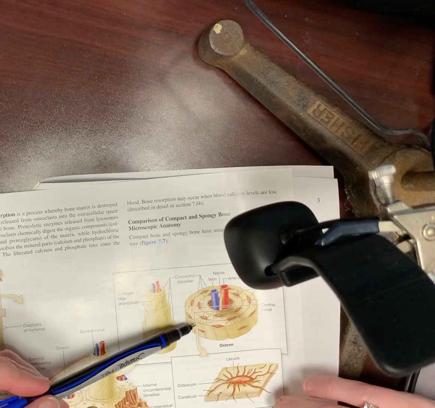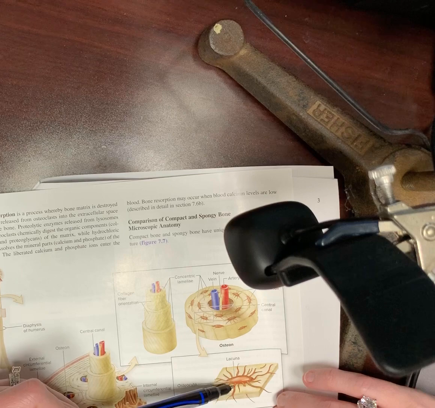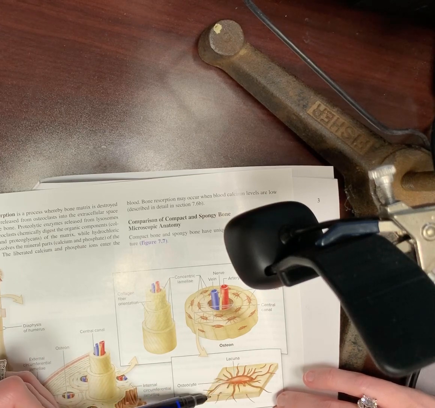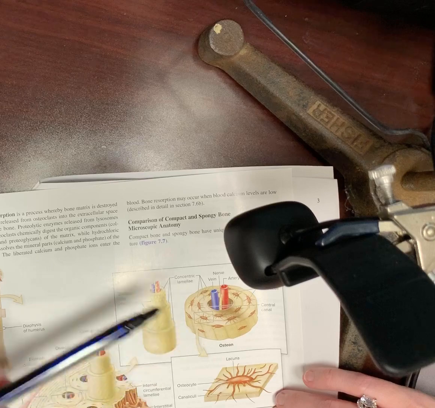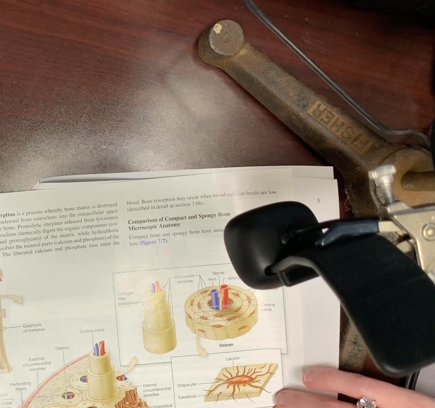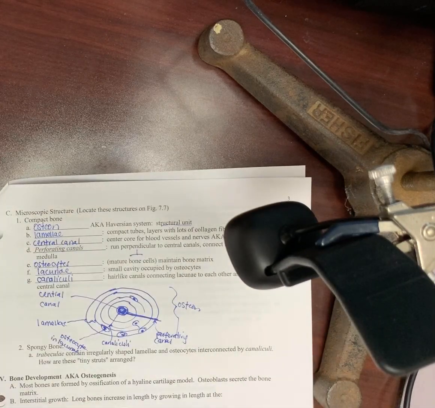Here's your osteocyte, and these little outpourings and canals where it connects to each other and talks to each other, canaliculi. So the whole functional unit is the osteon. Looks much better than my drawing.